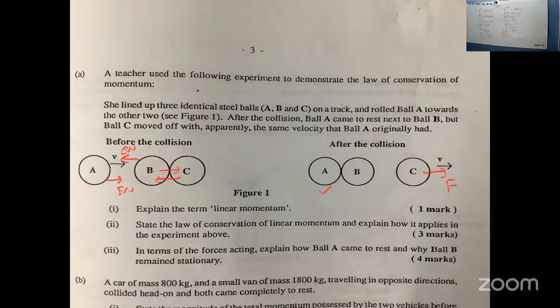Full stop. Ball B exerts a force on ball C.